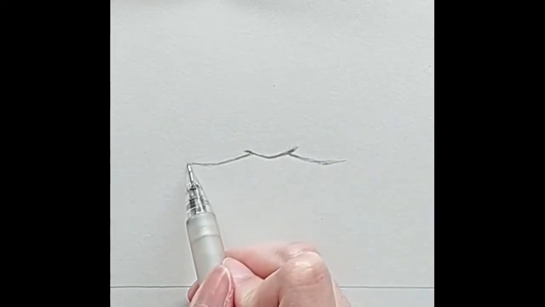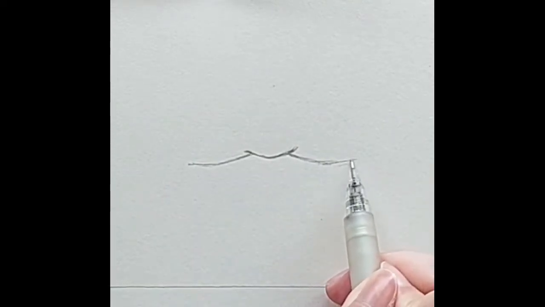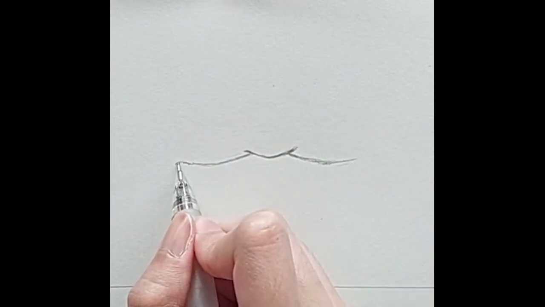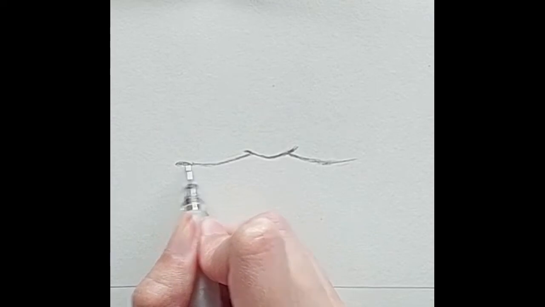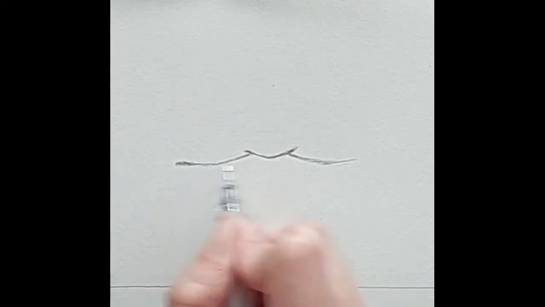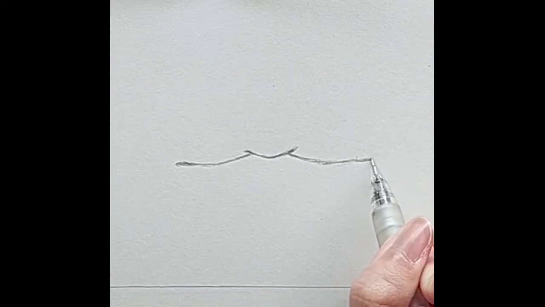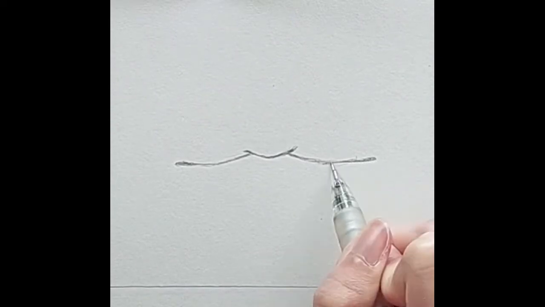Alright. Now that I have the part of the mouth where the two lips meet, you just draw a little shape like that and shade it in real quick. That's the corner of your mouth, and I'm just going to fix this up a little bit.